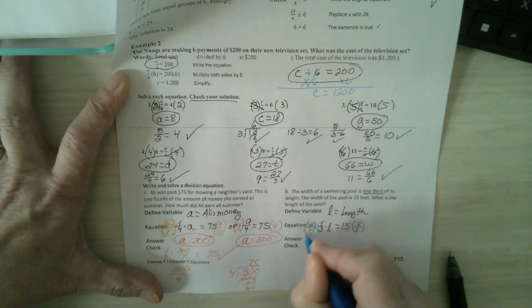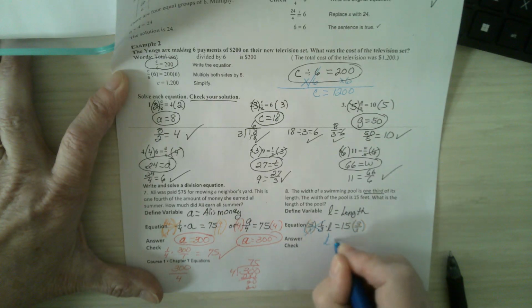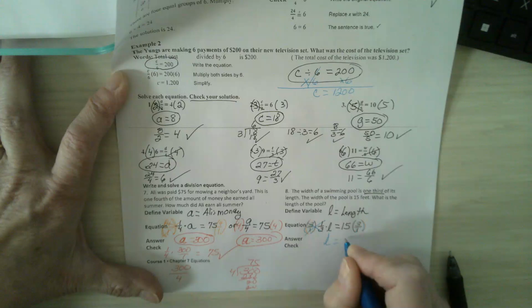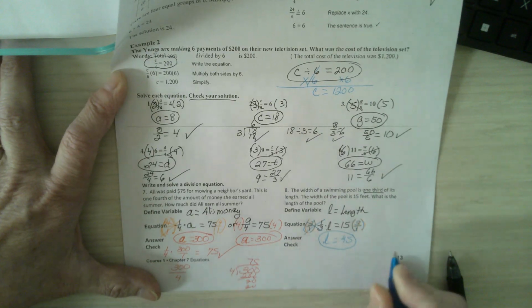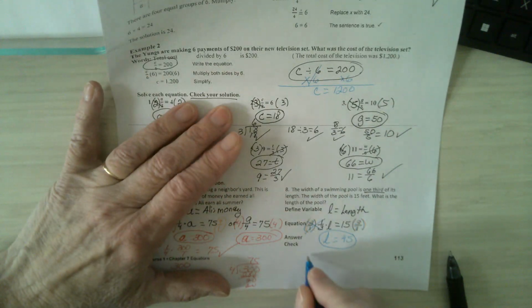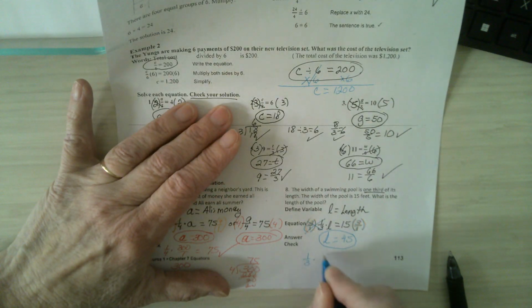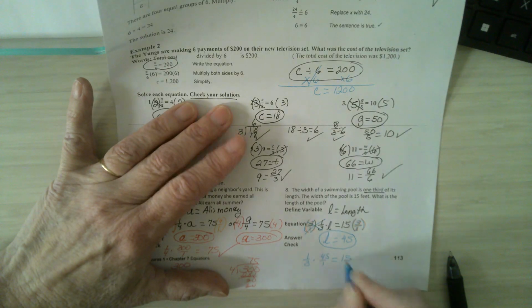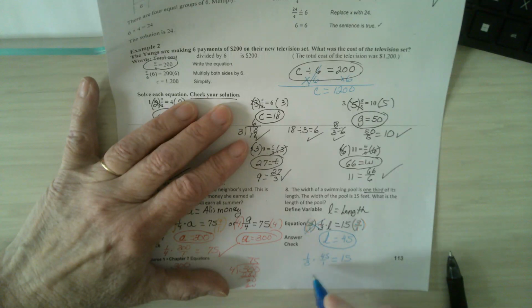That cancels, and I get L equals 3 times 15 is 45. Do the check. Is 1/3 times 45, I'll put it over 1, equal to 15? 45 divided by 3 equals 15.